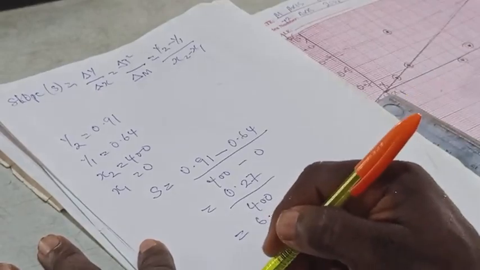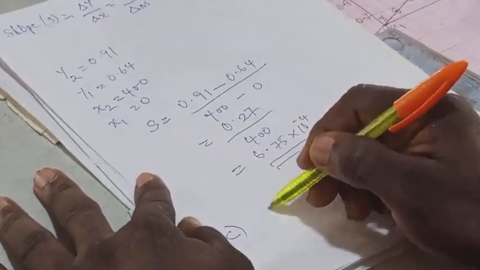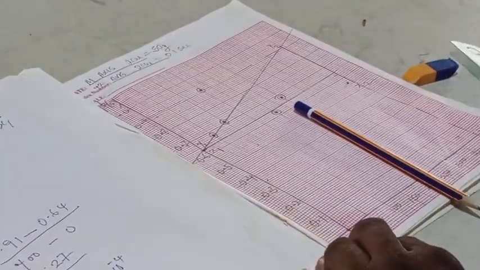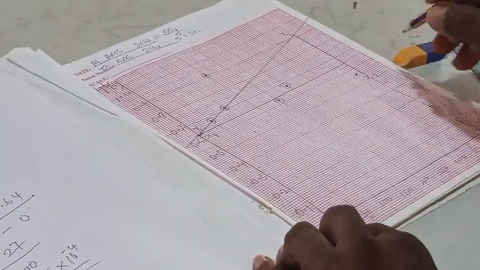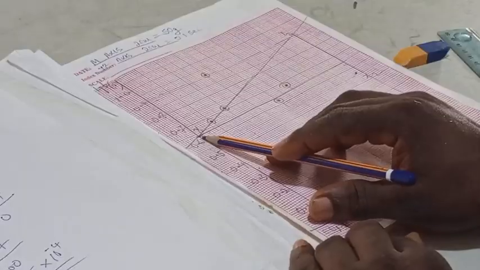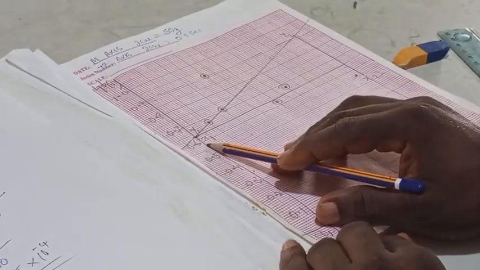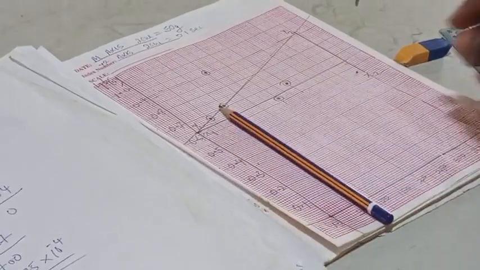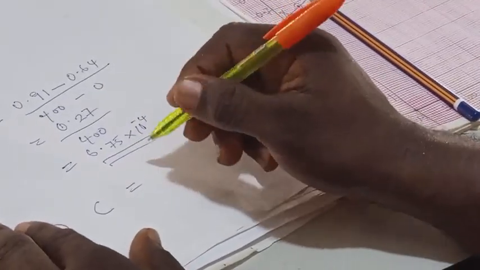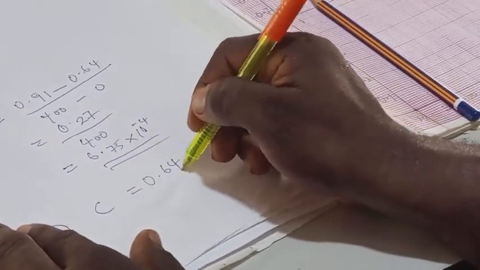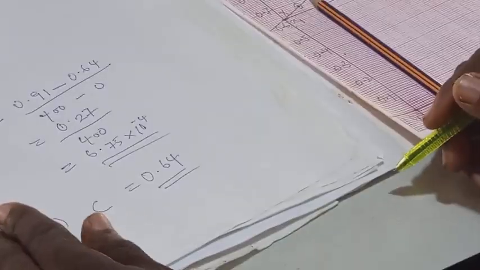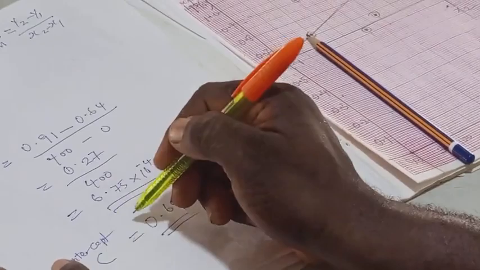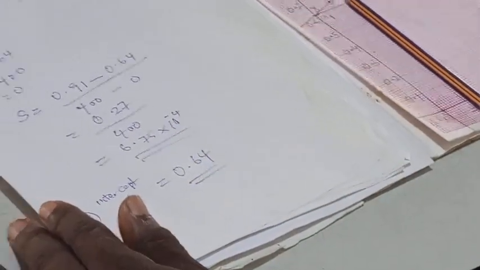So what's our intercept C? The intercept is where your line of best fit touches the vertical axis, and that is exactly the same point as your y1, which is 0.64. So the intercept is 0.64. You can indicate it: intercept is equal to 0.64.